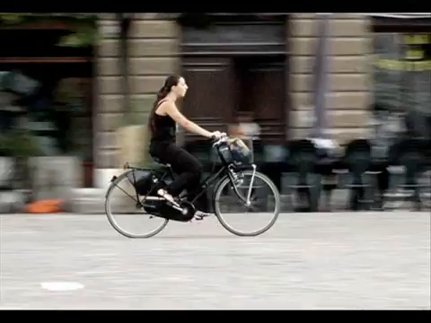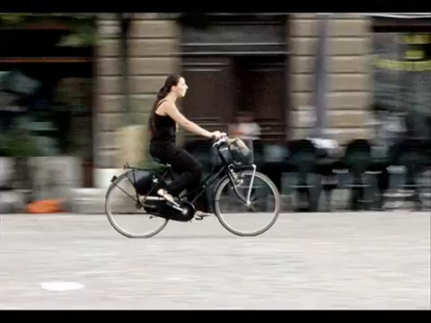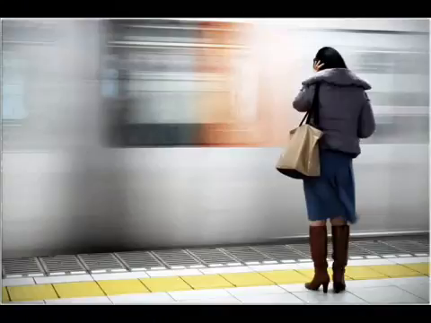Shutter speeds can also make a subject in your photo clearer or help it to stand out from the background. In this bicycle photograph, the camera was moved with the person to keep the subject clear but the background blurred. In this photograph of the subway, the subject stood still while the train moves past.